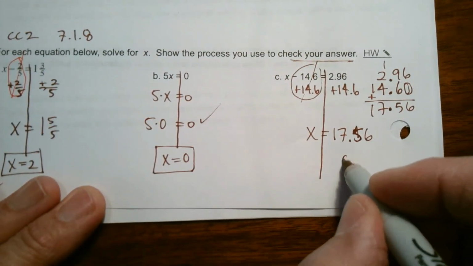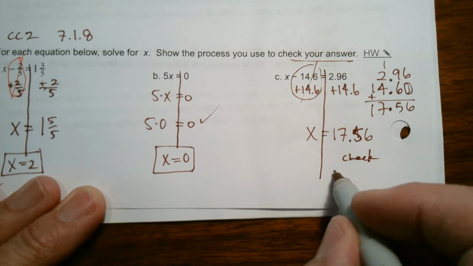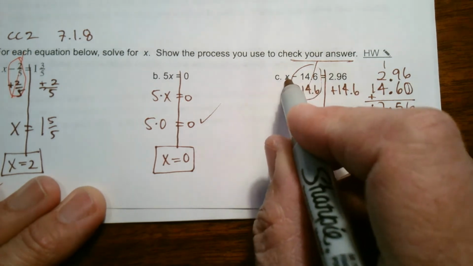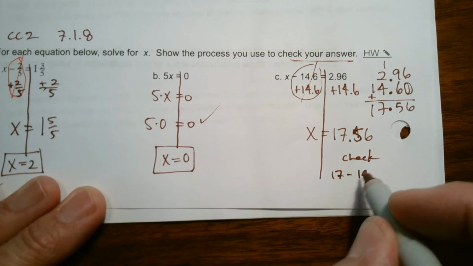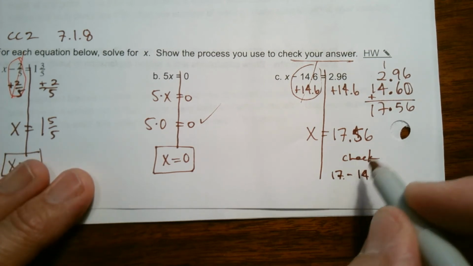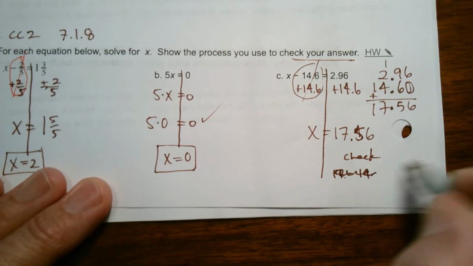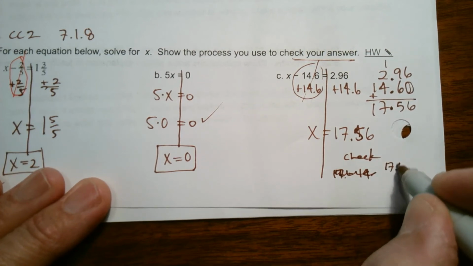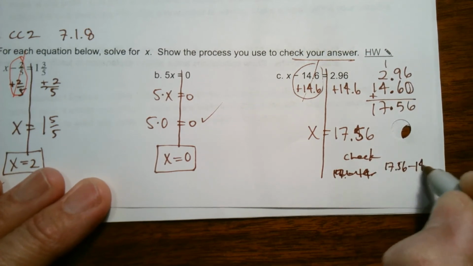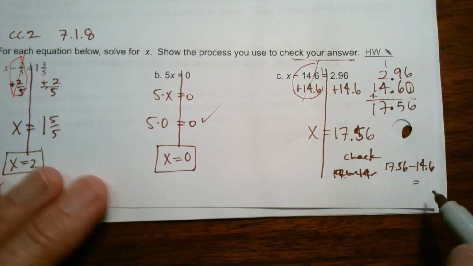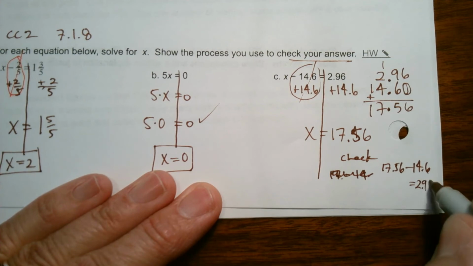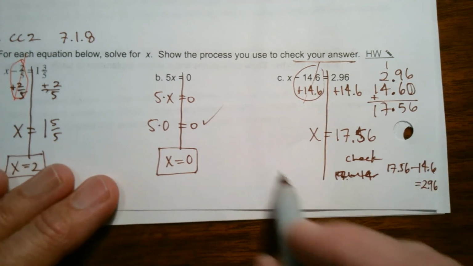So now it wants me to check that. So we'll do a quick check. Checking means put the x in the original equation. So is 17.56 minus 14.6 equal to 2.96? Running out of room here, so I'll just bring my numbers over here.